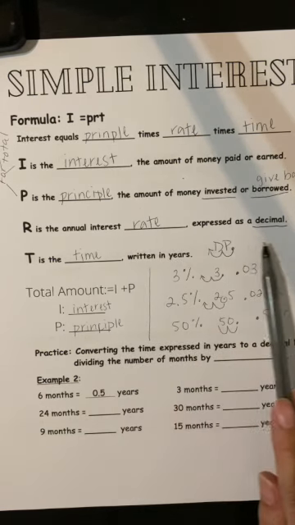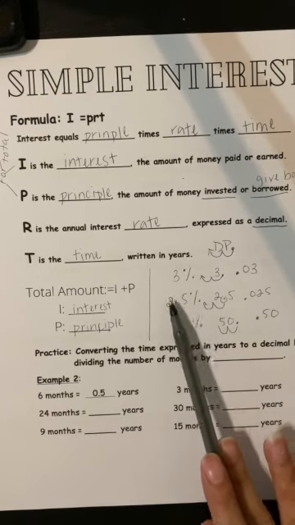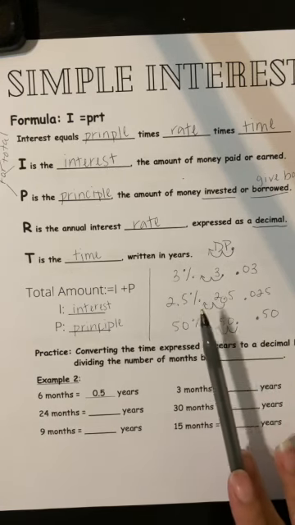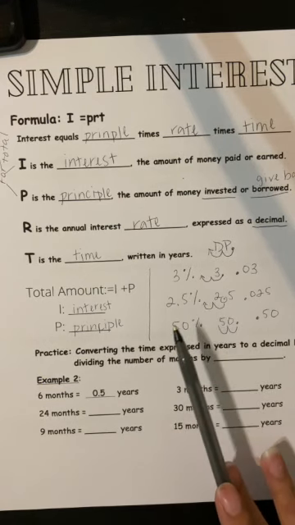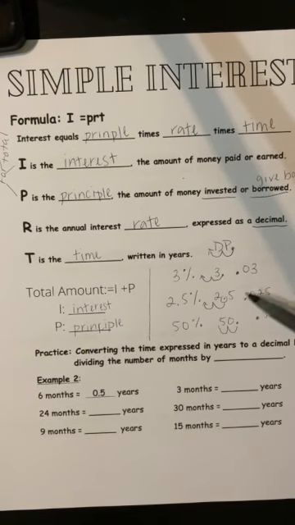You really want to change all those percents to decimals because if you put this in your calculator, it's not really going to work. It's going to give you some weird number, and if you're using Desmos, the percent doesn't really work the way we use it, so you're going to have to do a little converting.